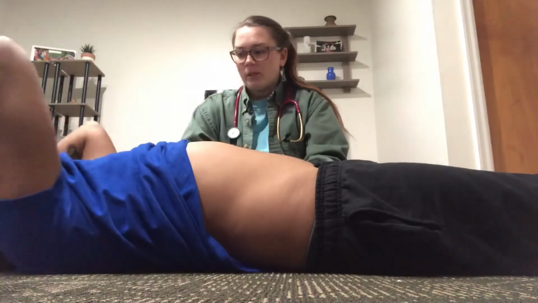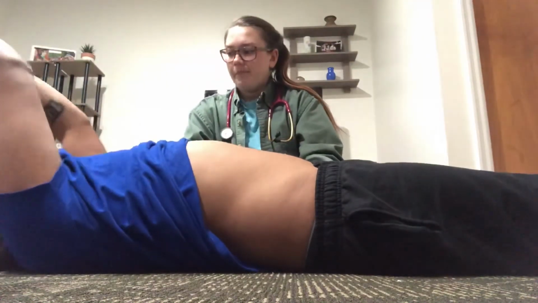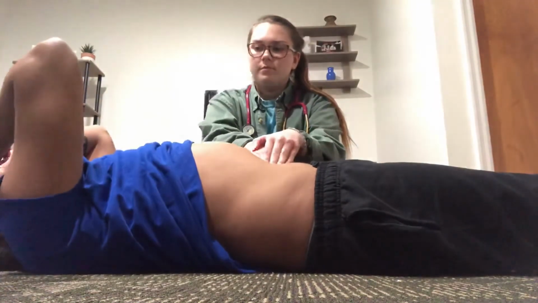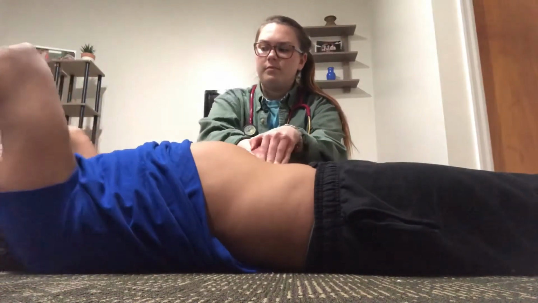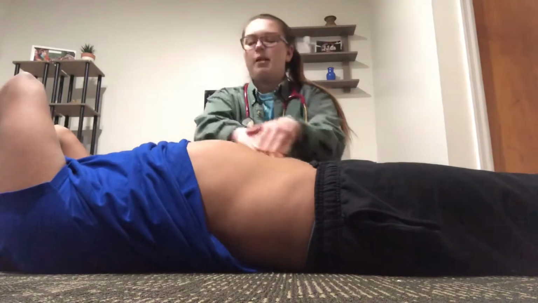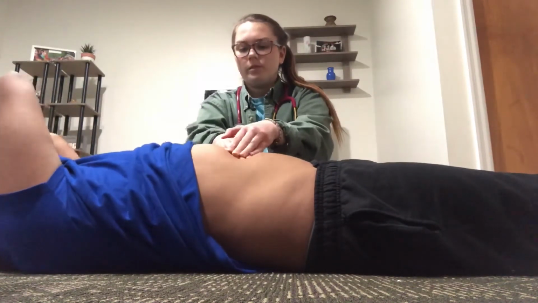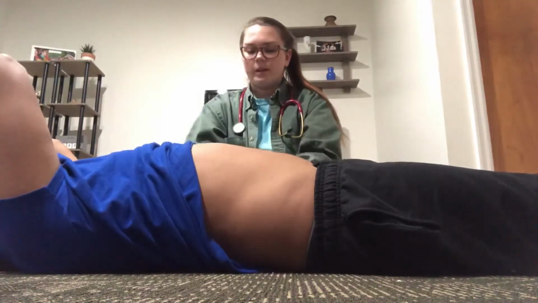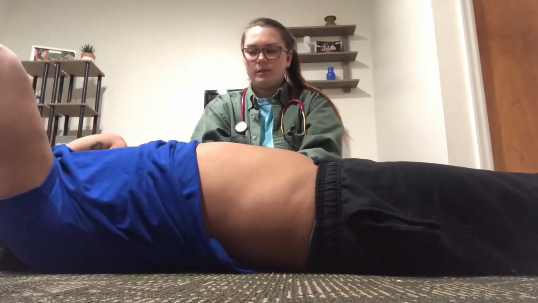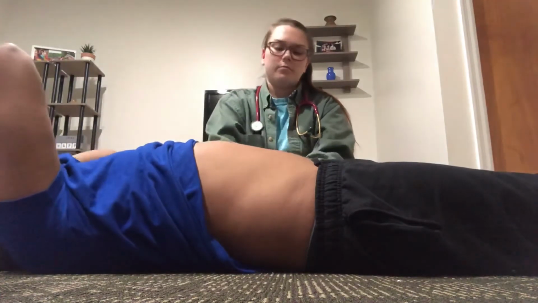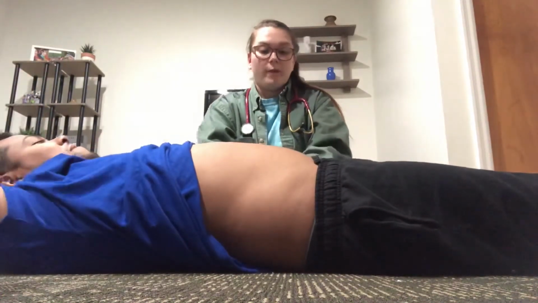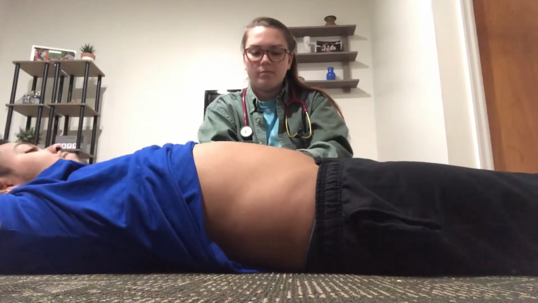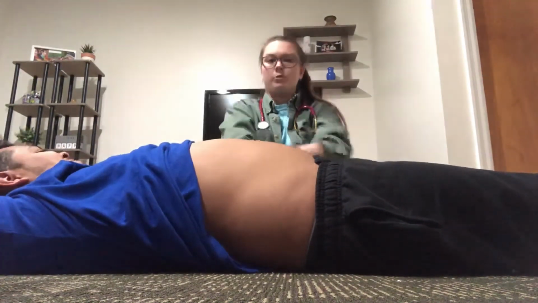So with palpation, I'm going to begin with light palpation, okay? I'm going to palpate in each of the 4 quadrants, going in a circular motion, just to get the patient not ready, but used to this feeling before I go into deep palpation to be able to feel the organs.